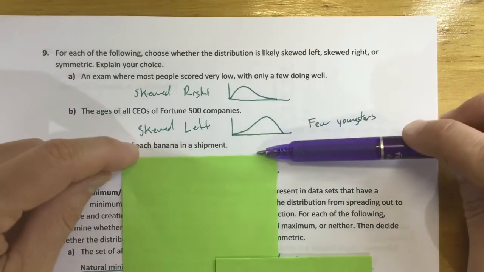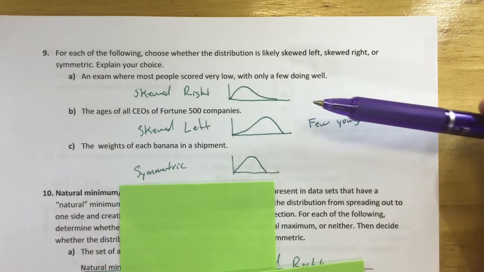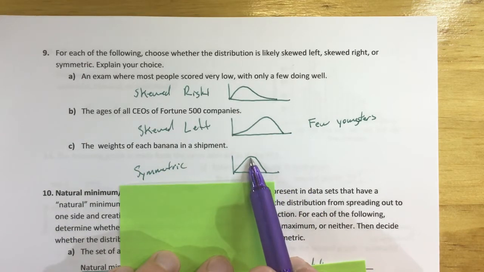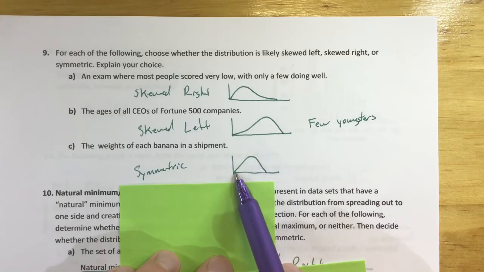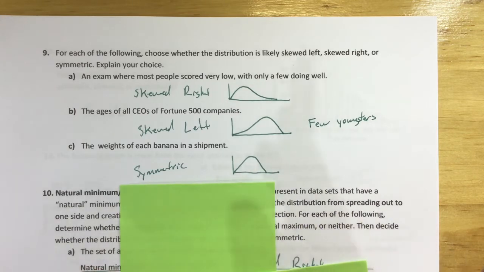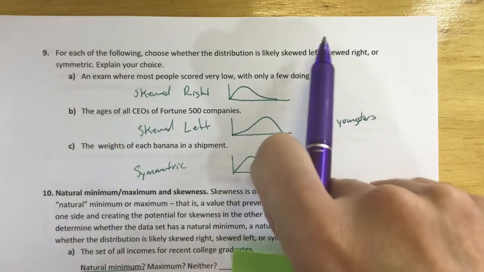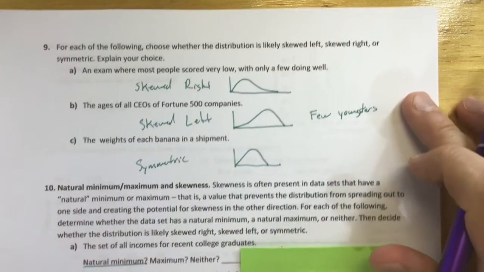All right, so that one is leaning towards being symmetric, that there's going to be a nice balance between the weight. You can have most of them at a certain weight, and then what you have that are heavier is going to be about the same amount that you can have that are going to be lighter, so a balancing in that part.